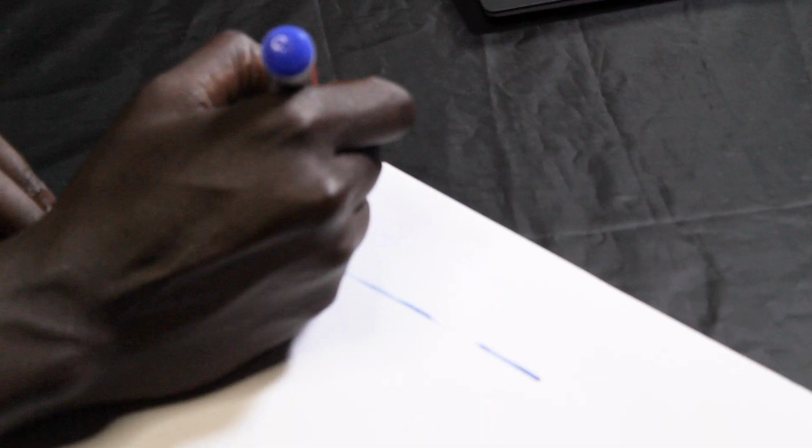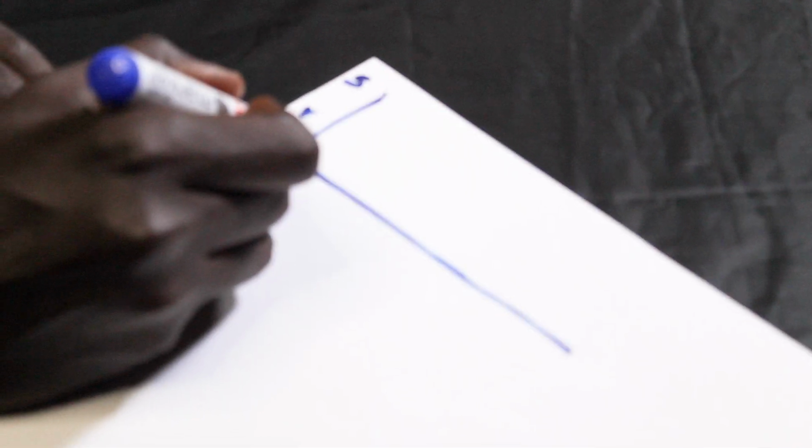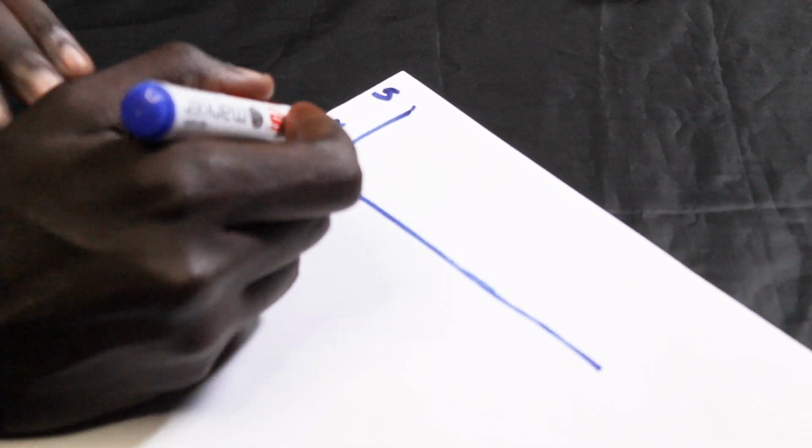So imagine that you have a chart, right? On this side you have voltage, in which this is 0, and this is 5. When your signal is down here, you're basically getting a voltage of 0, which means nothing.